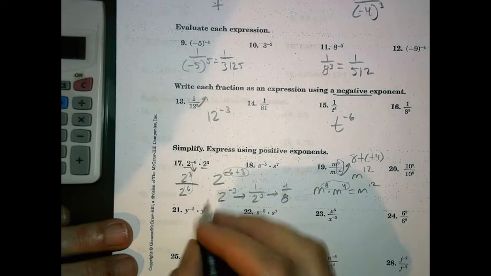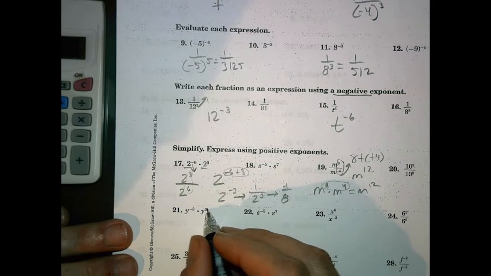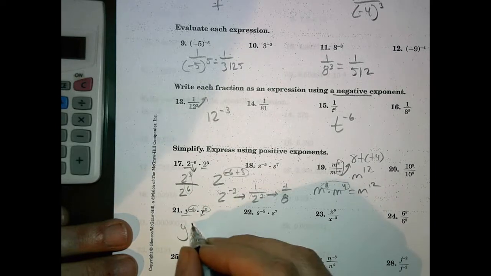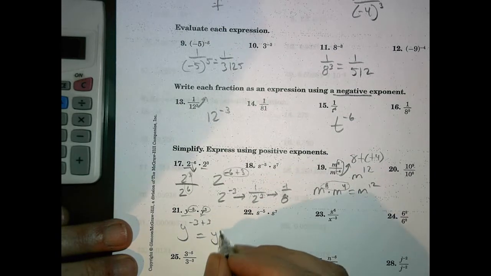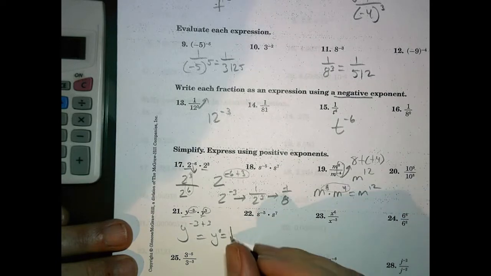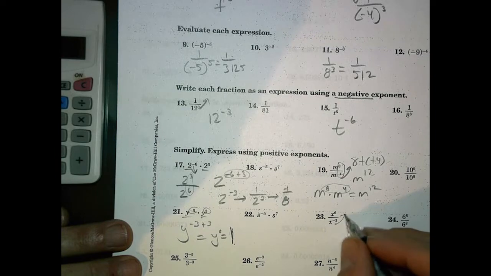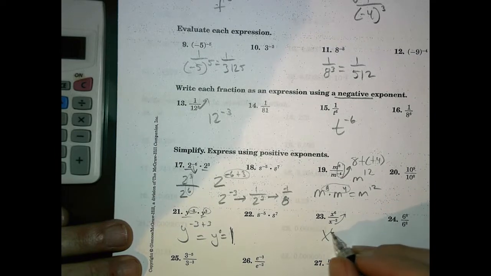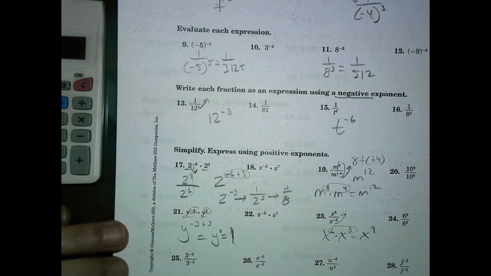Number 21. All right, this is y to the negative 3, y to the 3rd. Again, I'm adding up the exponents because the base is the same. Negative 3 plus 3 is 0. So y to the 0 power, which means it's equal to 1. Anything to the 0 power is 1. Here, we can again move that upstairs if we wanted to have x to the 6th times x cubed. We're going to add our exponents to have x to the 9th power.